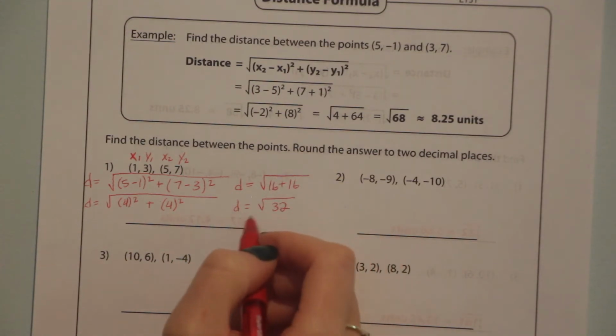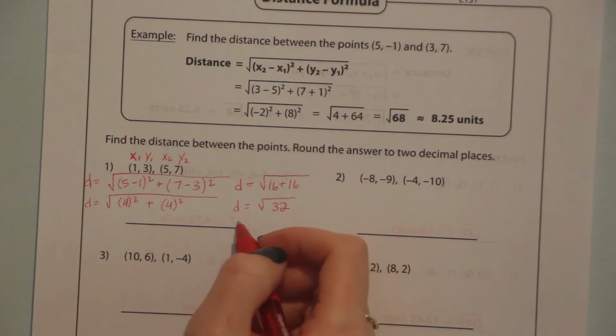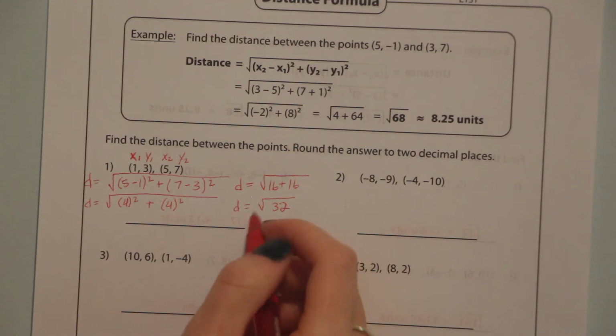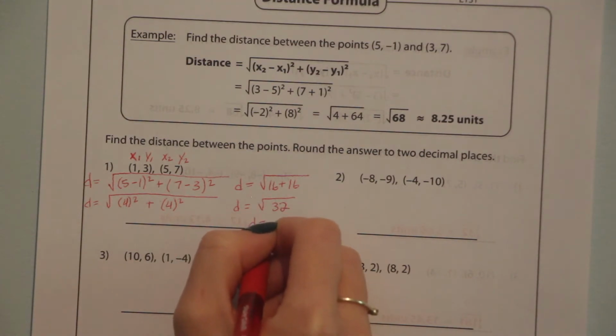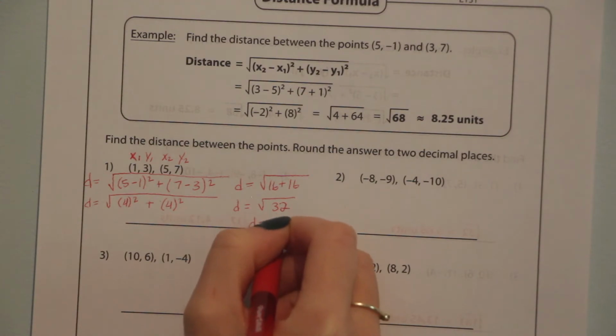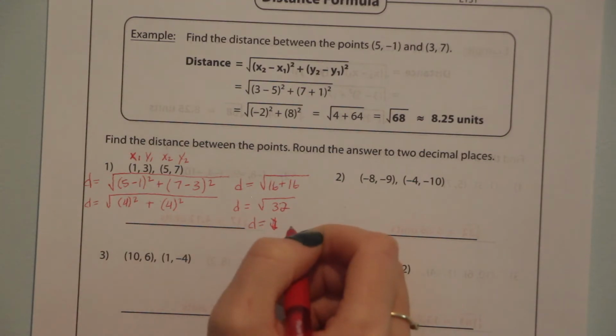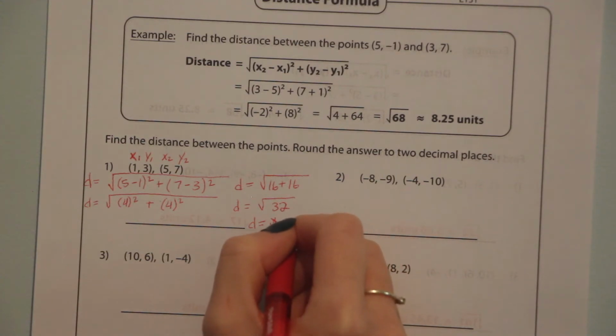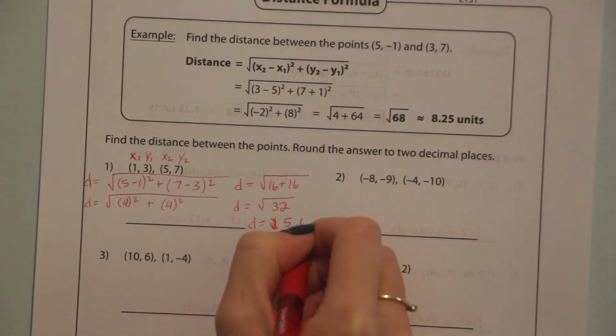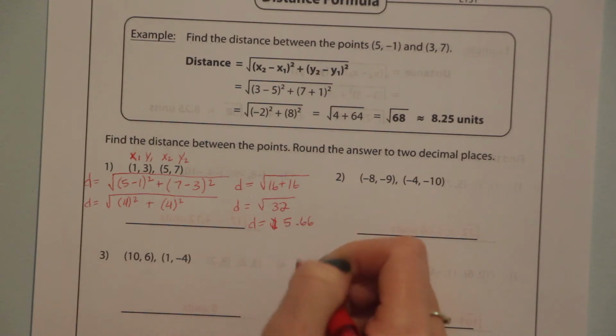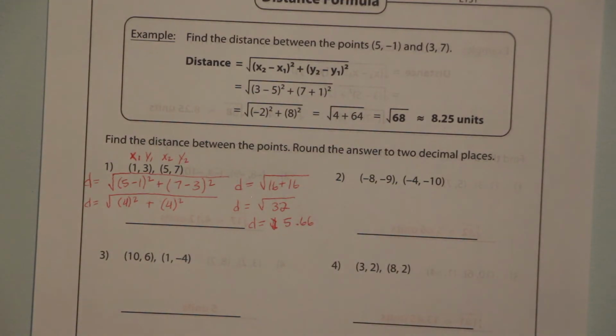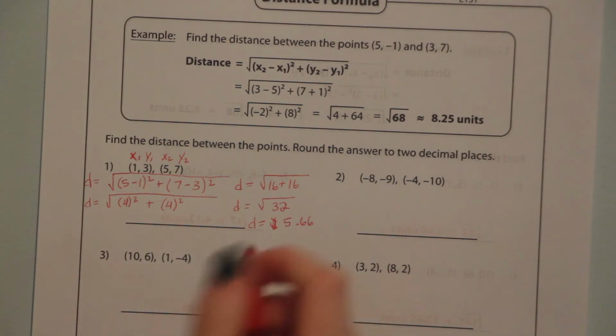And you can either leave it at that, so the distance between the dots is the square root of 32, or if you want to, you can use your calculator and put in the square root of 32, which ends up being 5.66 if you round it to 2 decimal points. So as you can see, it's fairly easy to do. We'll just do it again with number 2 here so you get another example.